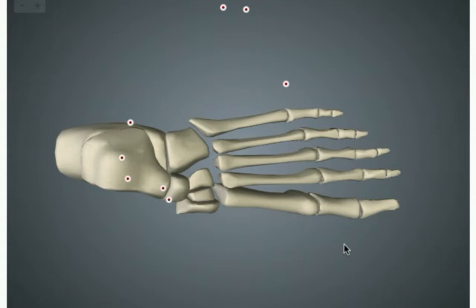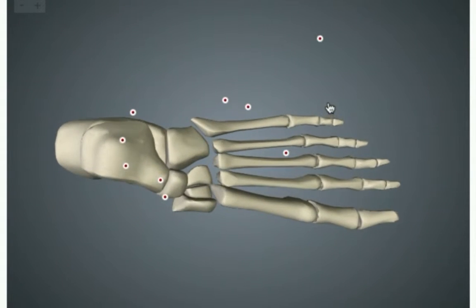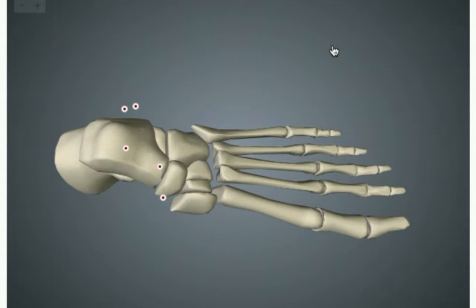All right, so I am using anatomyzone.com and the BioDigital Human format for this 3D model of the foot. Go ahead and ignore these little dots. They represent other anatomical structures in space, so just try to ignore them because they'll come up later when we look at the other aspects.